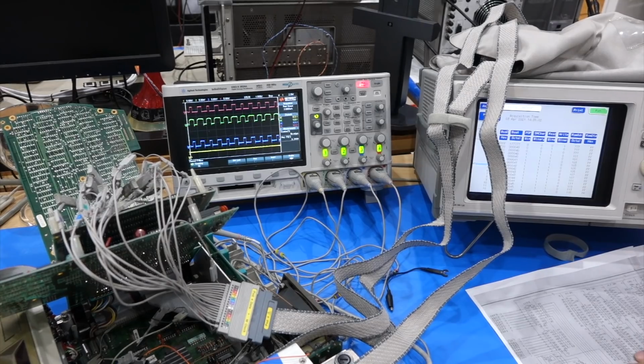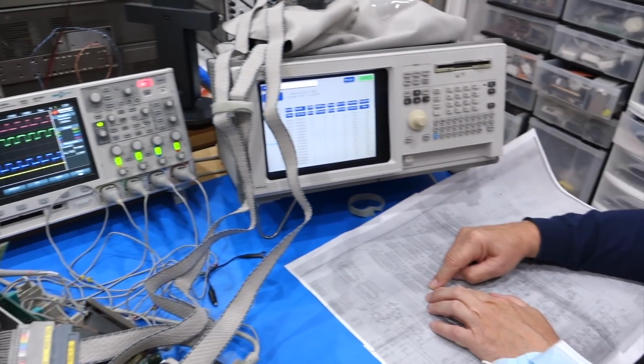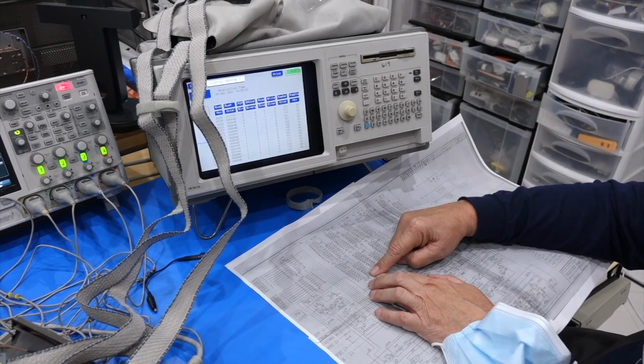Okay, so now why don't you go to the scope, put on the chip, and see both chip selects and make sure they're both going low.